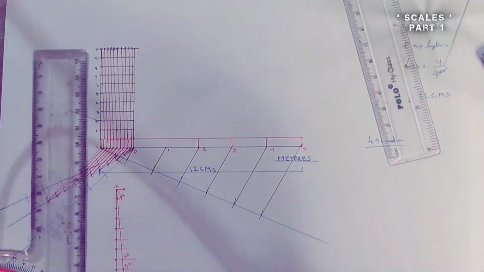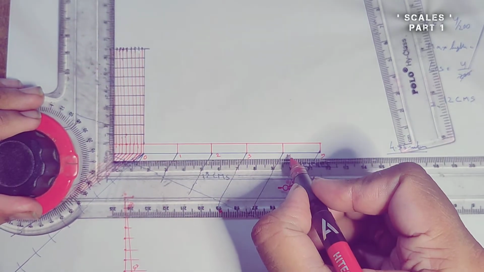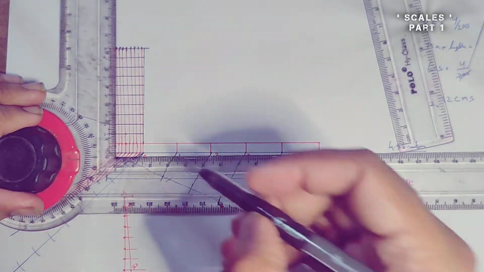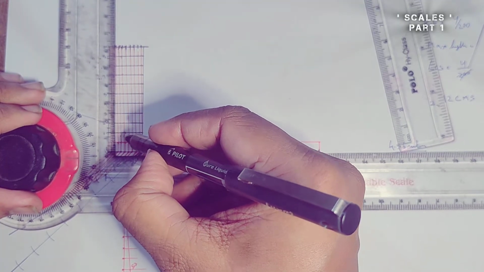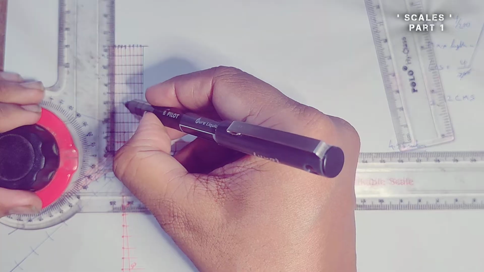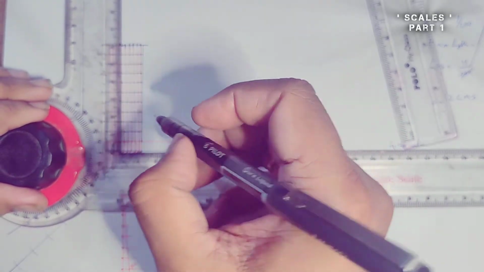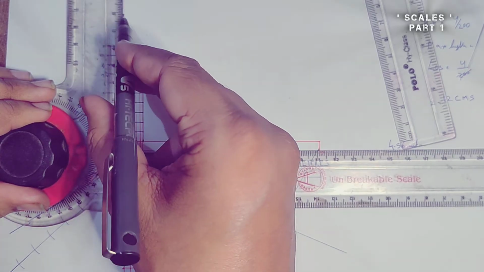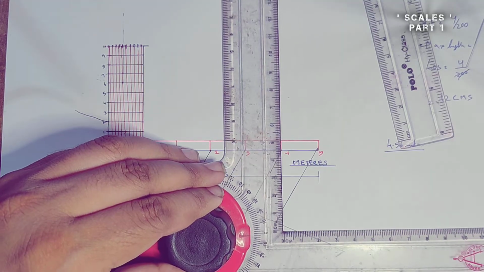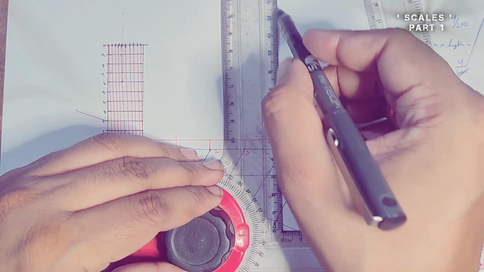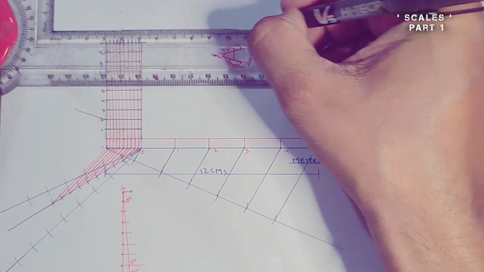So in order to mark 4.56, you just need to take 4 over here and 0.5 over here. 1, 2, 3, 4 and 5. Then 1, 2, 3, 4, 5 and 6. This is 4.56. This point you have to take it with a very light pencil, and take the distance from here also and mark it as 4.56.